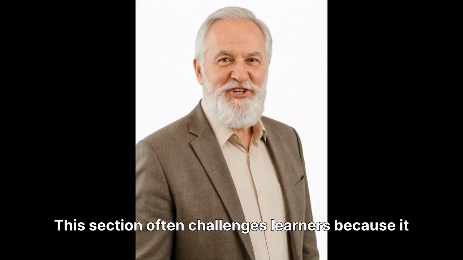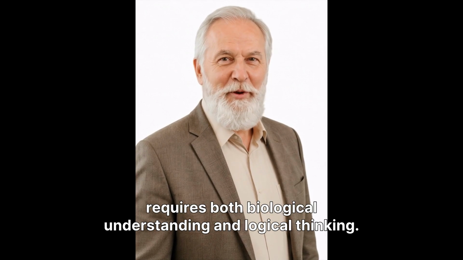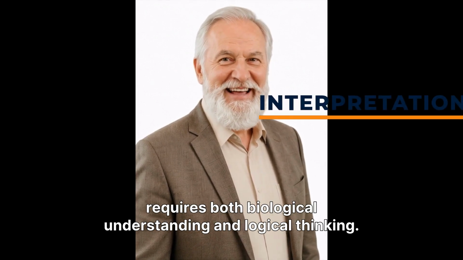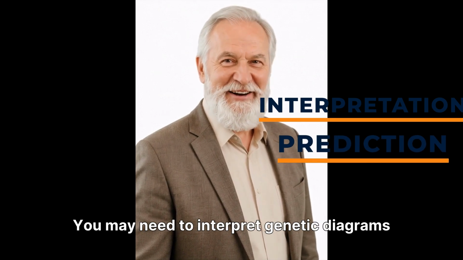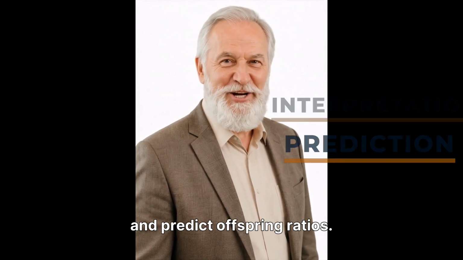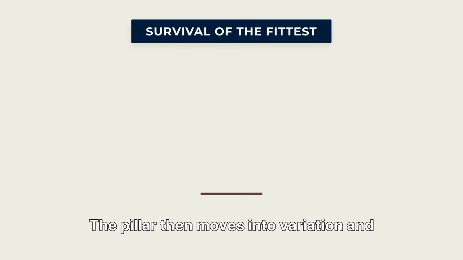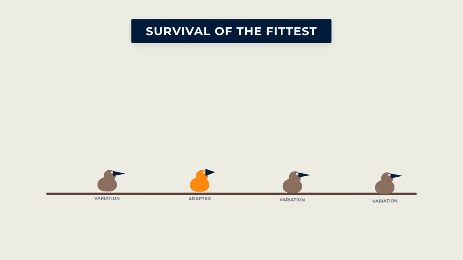This section often challenges learners because it requires both biological understanding and logical thinking. You may need to interpret genetic diagrams and predict offspring ratios. The pillar then moves into variation and selection.